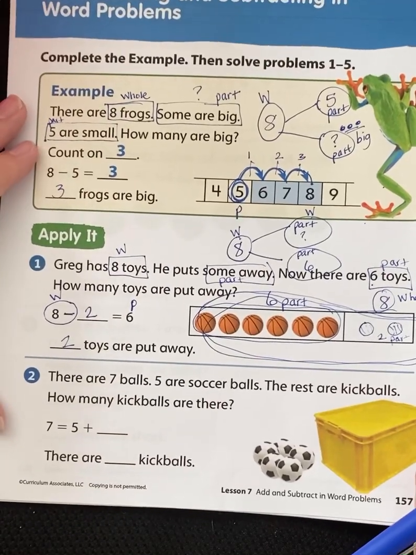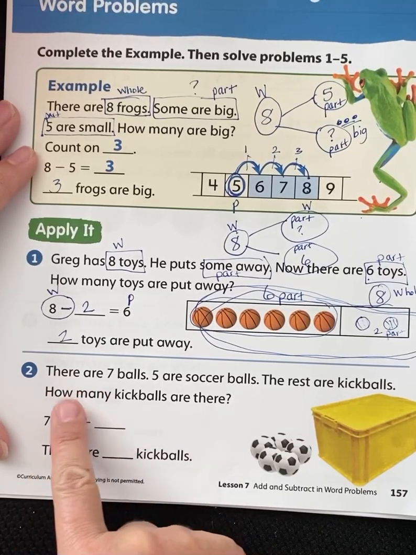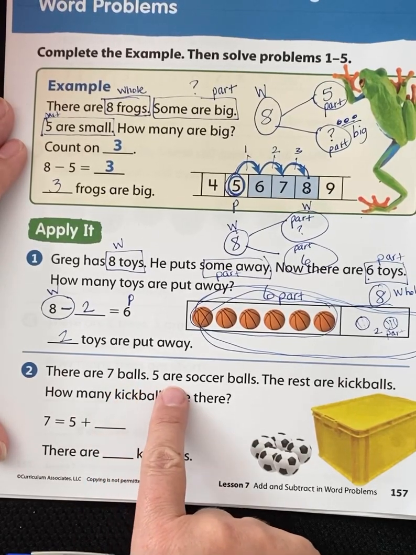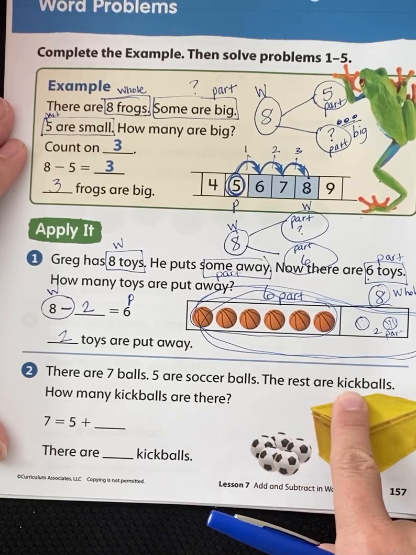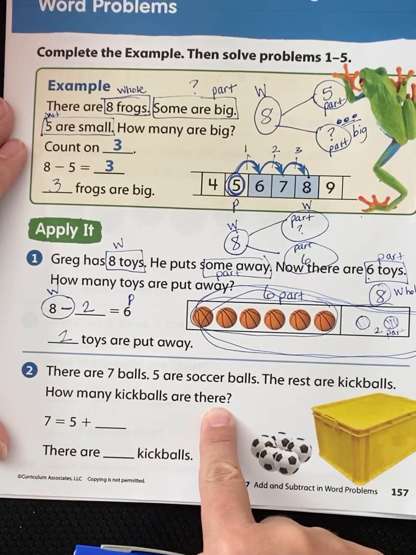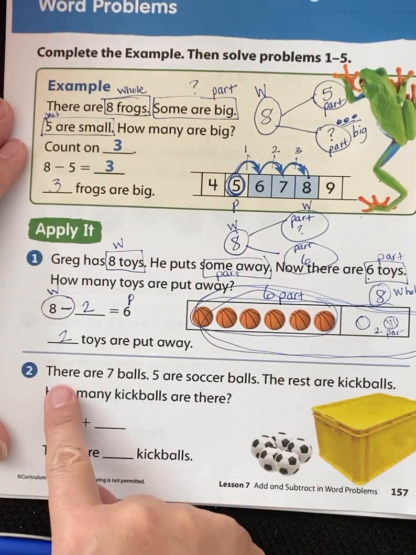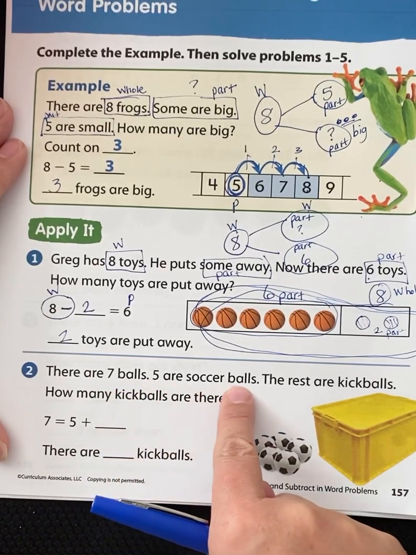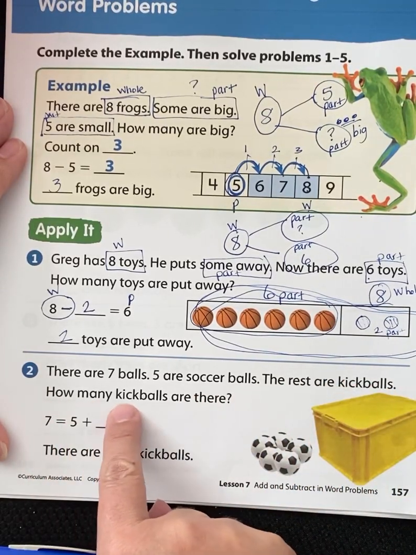Number 2. There are 7 balls. Read it with me. Put your finger there. There are 7 balls. 5 are soccer balls. The rest are kickballs. How many kickballs are there? Now it's my turn. You're just going to follow along with your finger and listen. There are 7 balls. 5 are soccer balls. The rest are kickballs. How many kickballs are there?